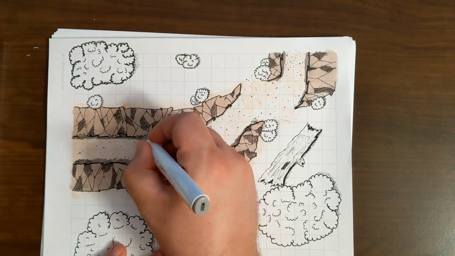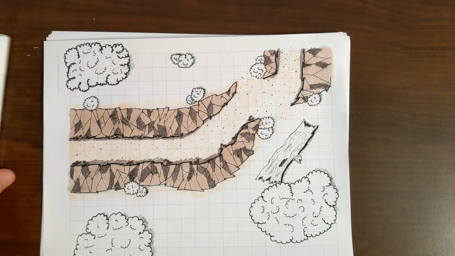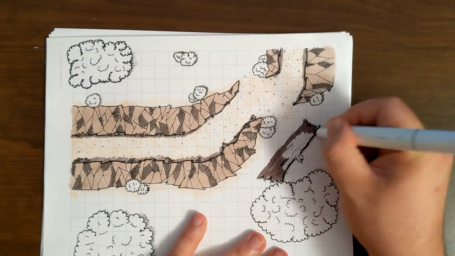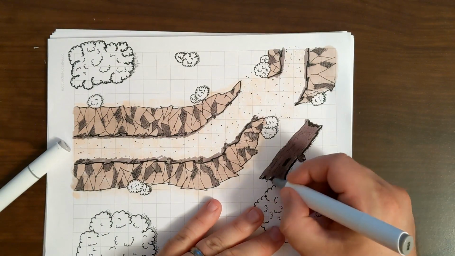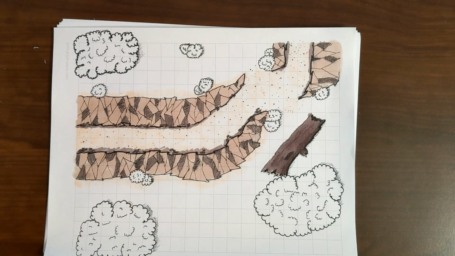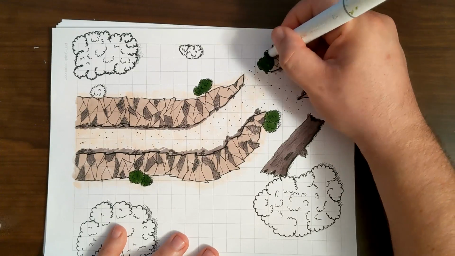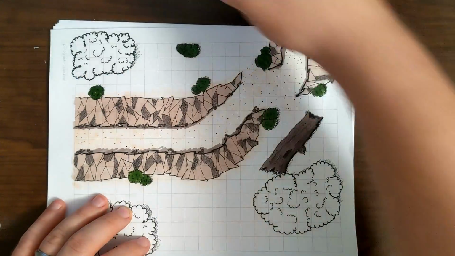But it's a new experience for me. Like I said, I haven't gotten a lot of experience drawing with these yet. This might be my fourth or fifth thing I've used these markers on, but I'm really happy with how this log turned out. I think the shading on the log is actually really pretty good. It's my favorite part of the drawing, as dumb as that is.